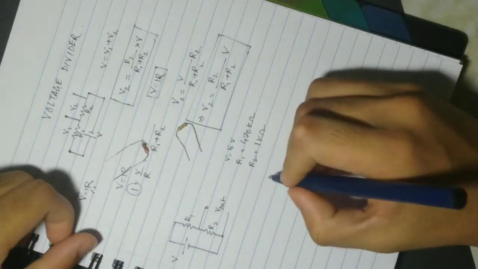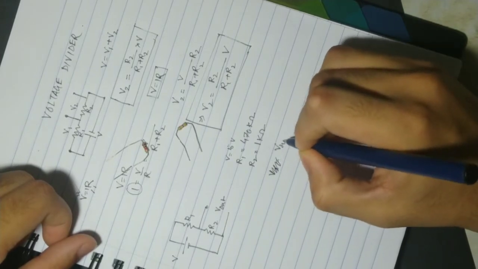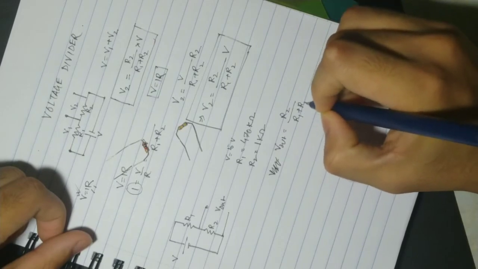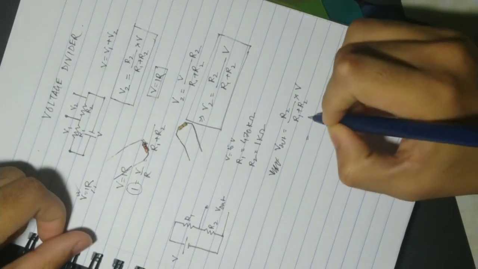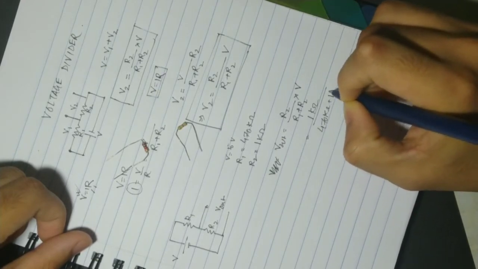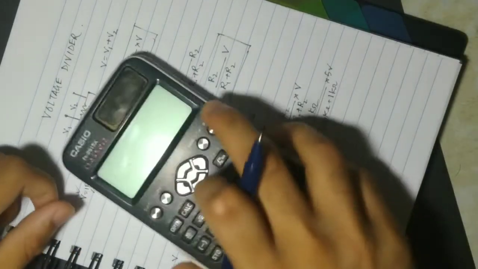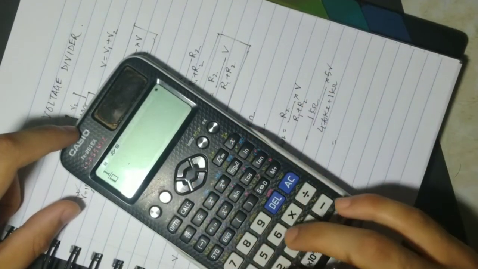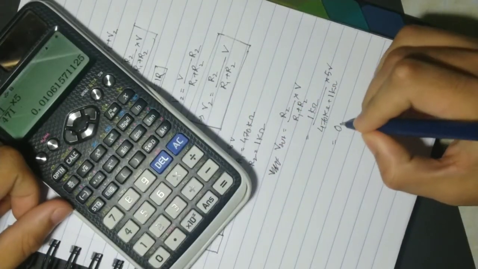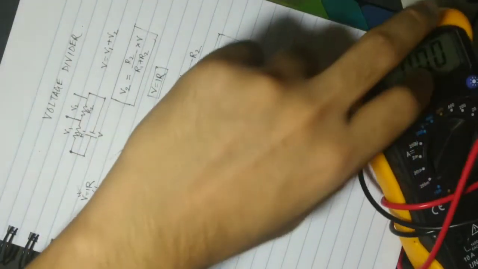If I do the calculation, V out is equal to R2 divided by R1 plus R2 into V, which is 1 kilo ohm divided by 470 kilo ohm plus 1 kilo ohm into 5 volts, which will give me around 0.01 volts. So my multimeter reading should show 0.01 volts.